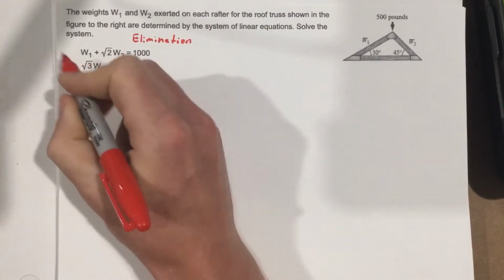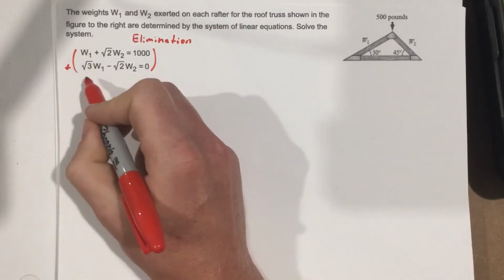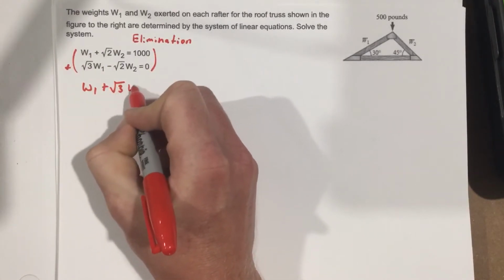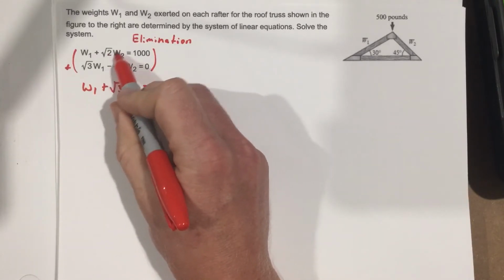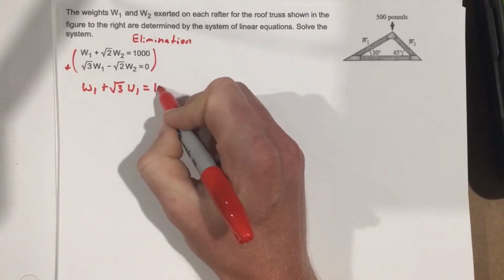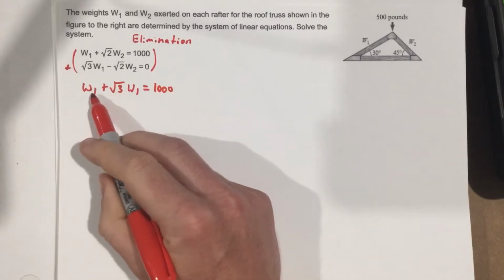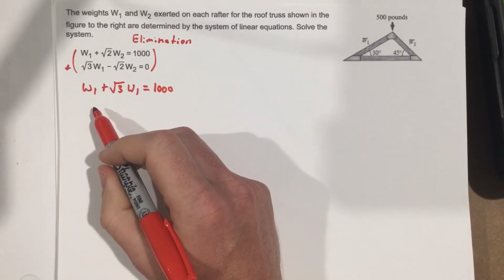We add these two equations together, and when we add those we end up with W1 plus root 3 W1 equals, and these cancel, right? Root 2 W2 minus root 2 W2 gone, and that's 1,000 here. Now when we add these together, you could get a decimal value, but it's not going to give you an exact answer.